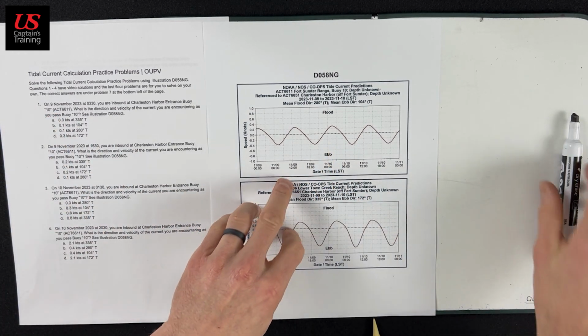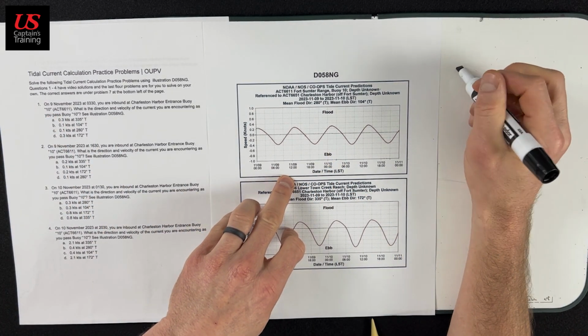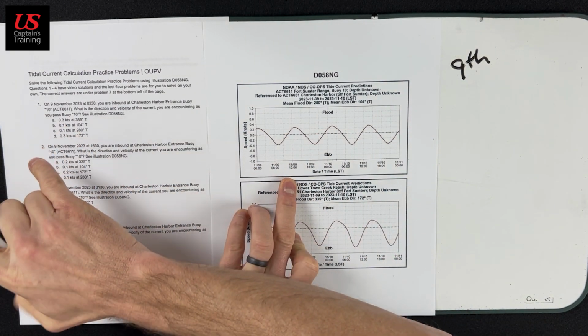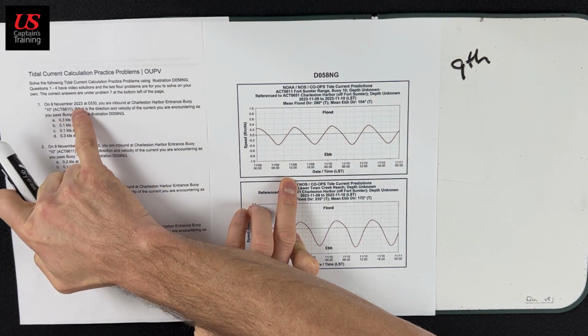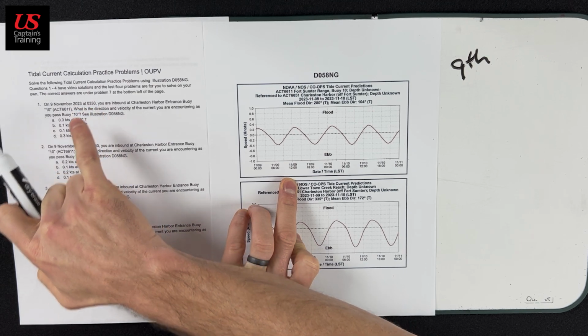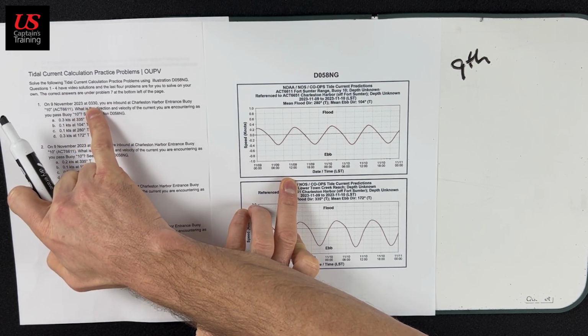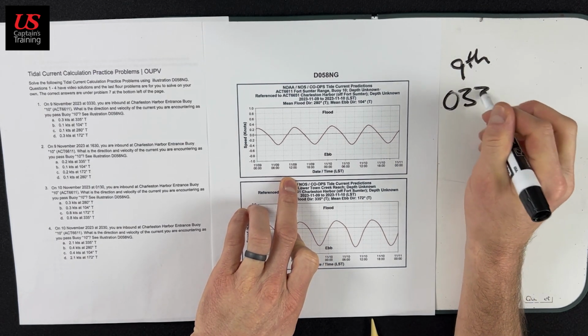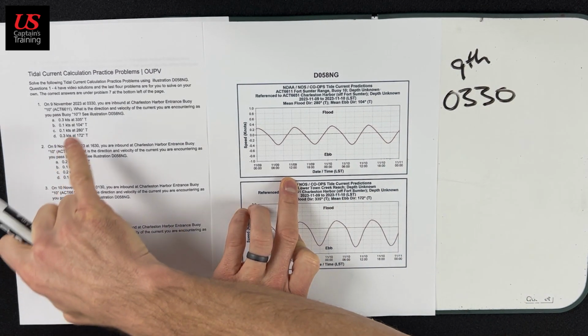Let's record this stuff so we don't get confused. So we're looking at the 9th, and what time on the 9th? It's easy to get this 2023, this year, confused with the time, I found. But here's the time, 0330. At time 0330. Now, what else does it give us?